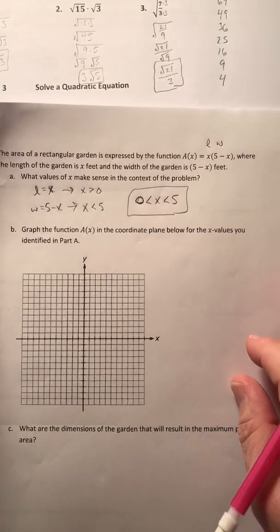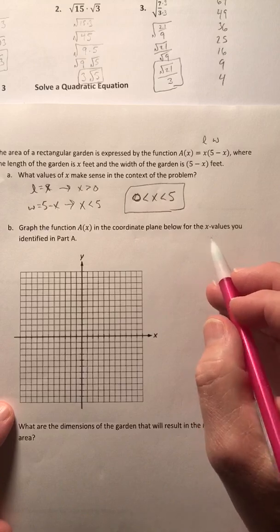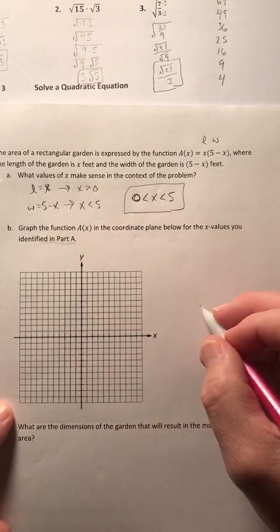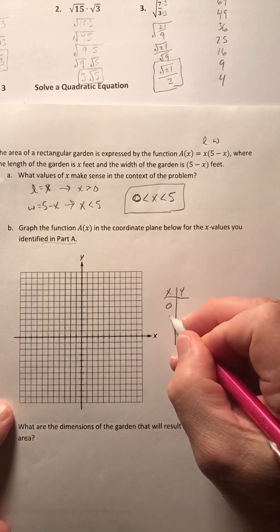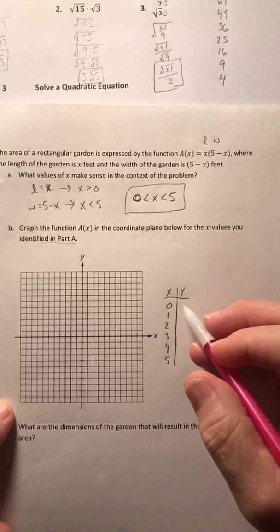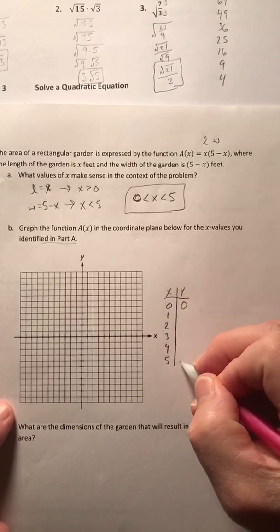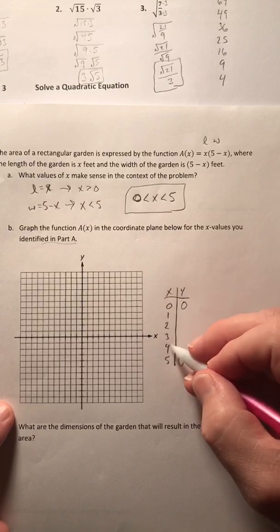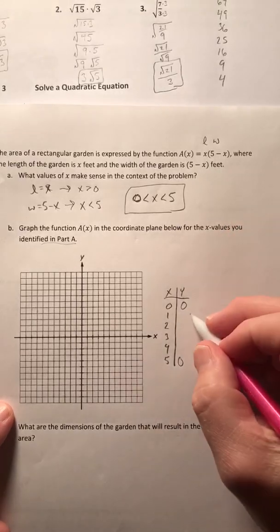Which makes this next part easy, because we only have to graph this for the values that you identified in part A. So we only have to graph it from 0 to 5. If you want, you can make a quick table, X, Y table, 0, 1, 2, 3, 4, 5. Plug the 0 in. So you have 0 times 5 minus 0, that gives us a 0. 5 is going to give us a 0 because this is going to give us a parabola. So we have a choice of 1 or 4, so I'll put the 1 in. 1 times 5 minus 1 gives me a 4.